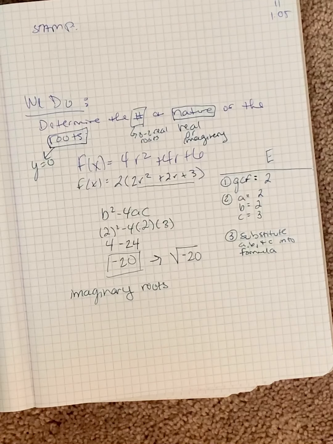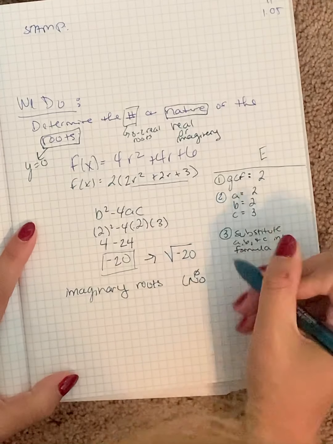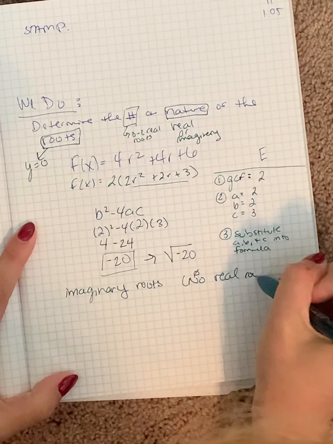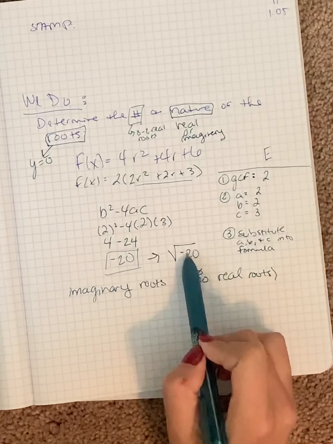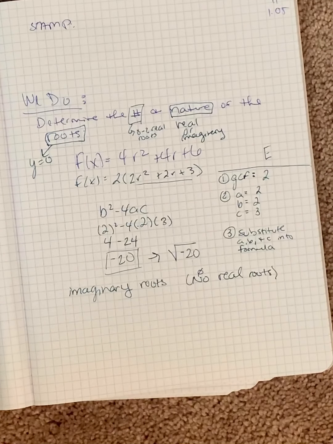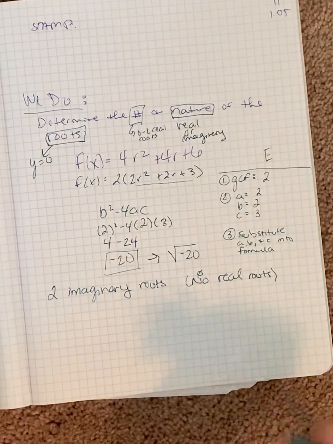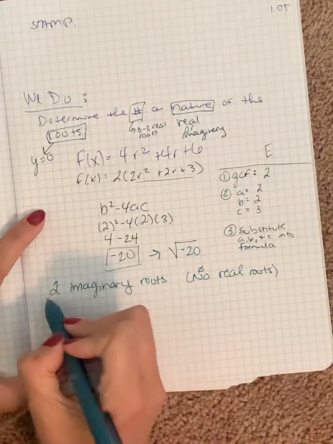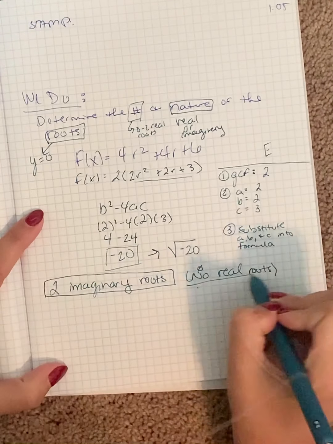When I think about the number of roots, because they're imaginary, I know that I have no, or 0, real roots, because I know this won't touch the x-axis. Because this number here under the radical is negative. Which also means, though, that I have 2 imaginary roots. So I know that these two things are synonymous. I can have 2 imaginary roots or no real roots.